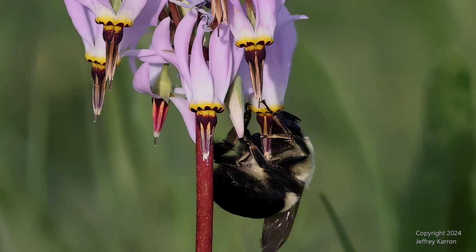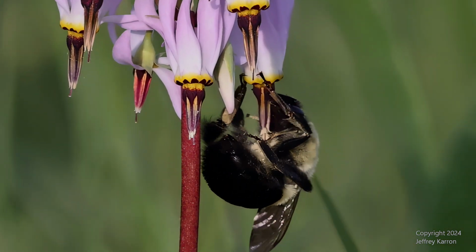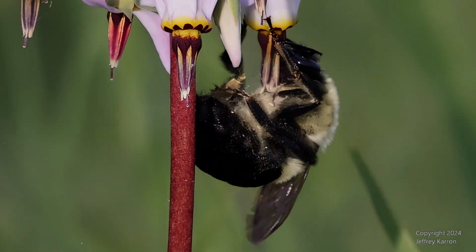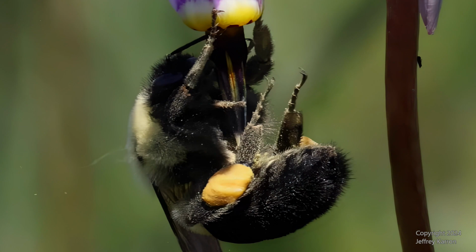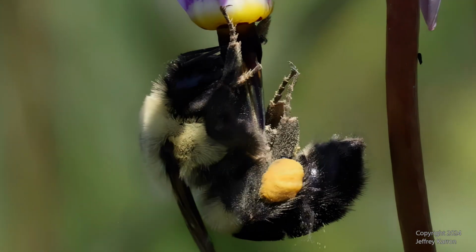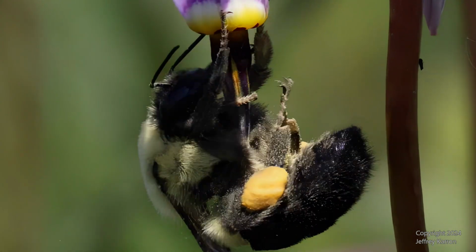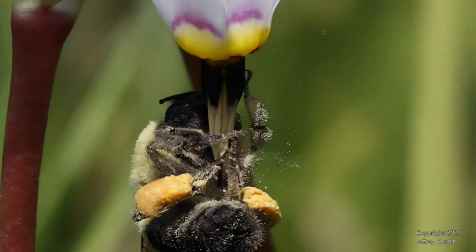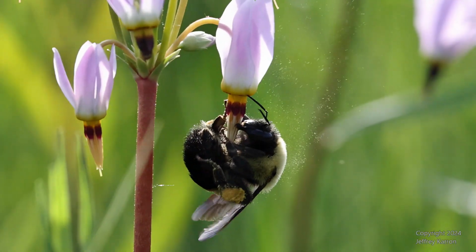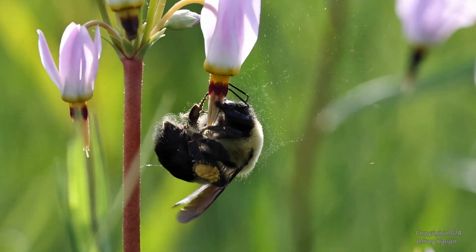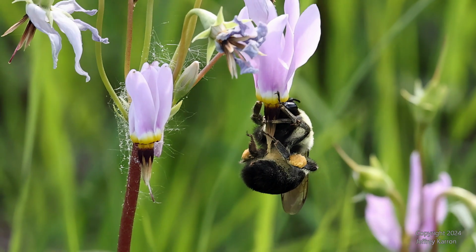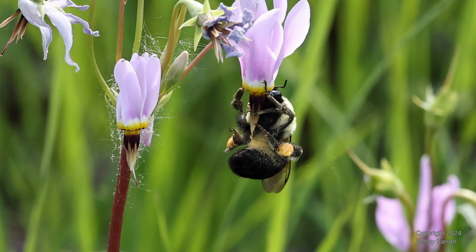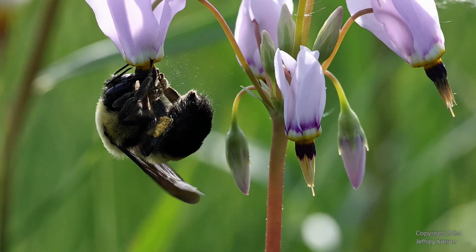The bee then uses the powerful muscles in her thorax, her midsection, to vibrate the anthercone. These vibrations occur at rapid frequency, typically 300 to 400 times per second. The muscle contractions causing these vibrations require as much energy as flight.